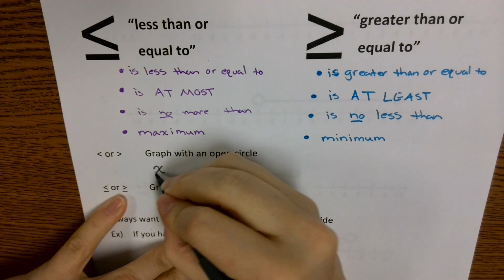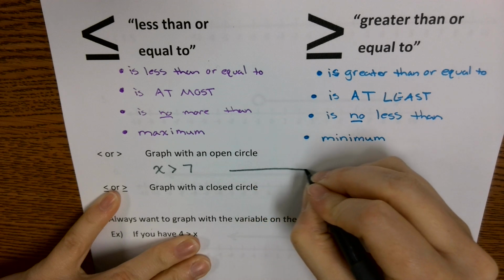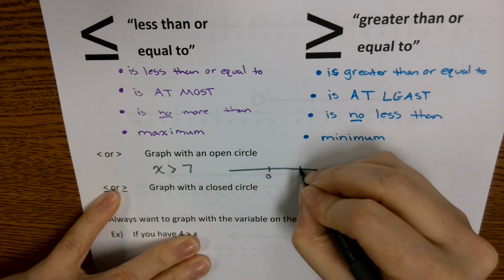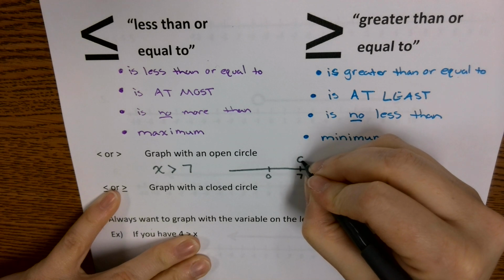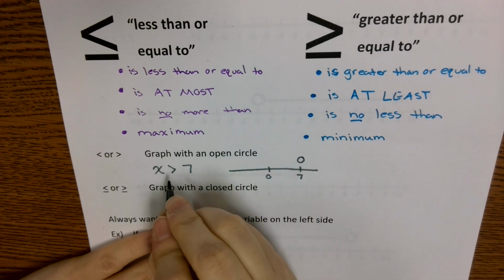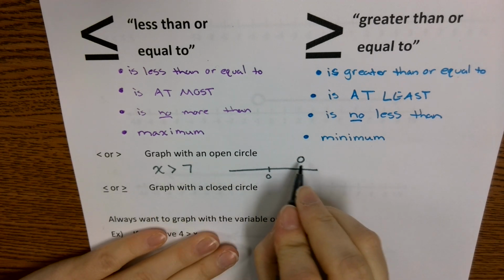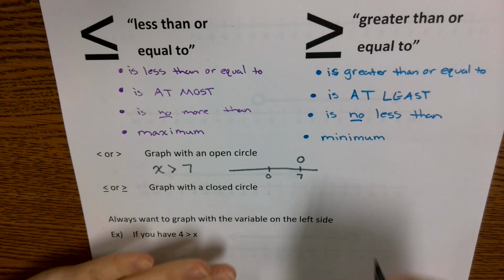If I say that x is greater than 7, then that means when I've got my number line and I've got 0 located here, I've got 7 located here, above the 7, I'm going to put an open circle to indicate that I'm starting my graph at 7 but not including it. And then because it's a greater than symbol, am I going to go to the left or to the right? To the right.